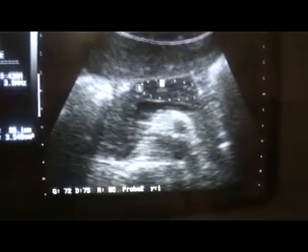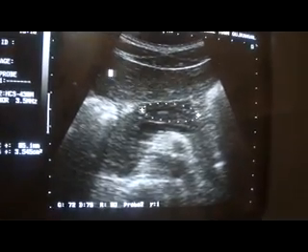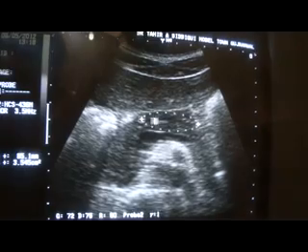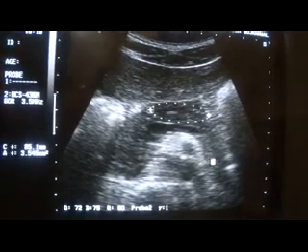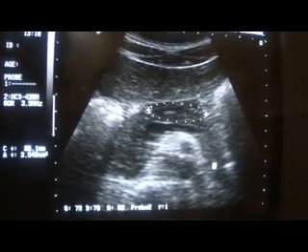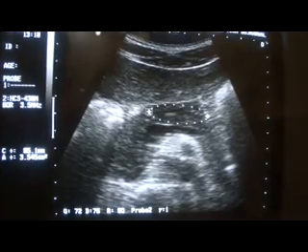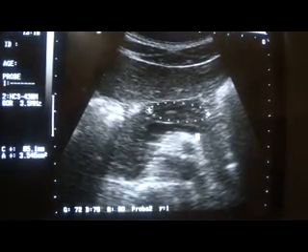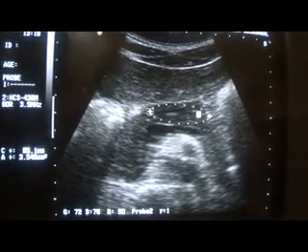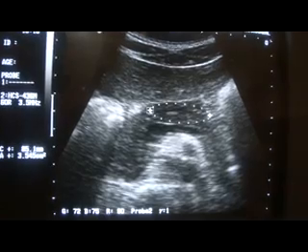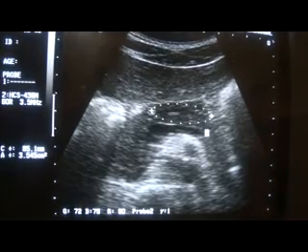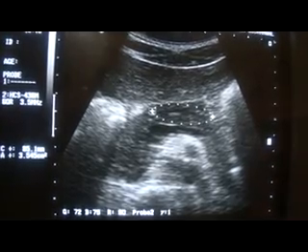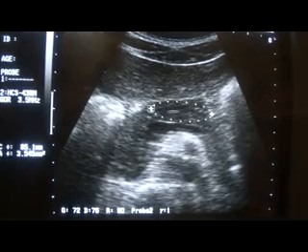Now see that again. I'll press the probe in the mid-epigastric region, just below the xiphoid process, and may have to come a bit downwards or a bit upwards depending upon the patient.